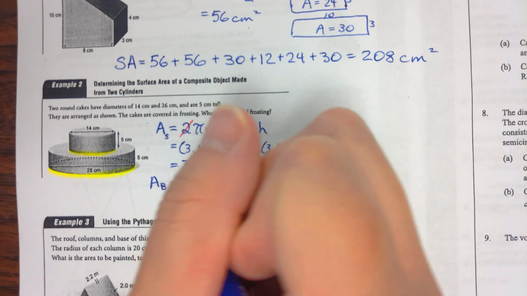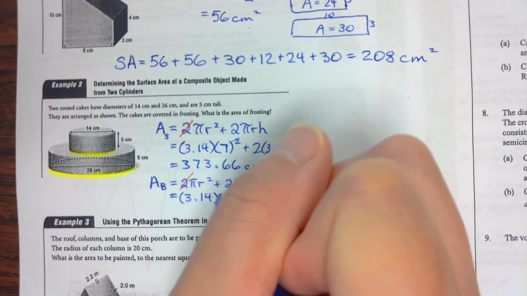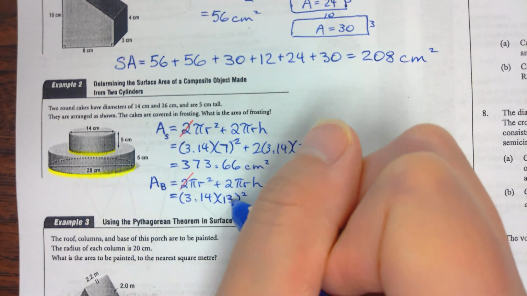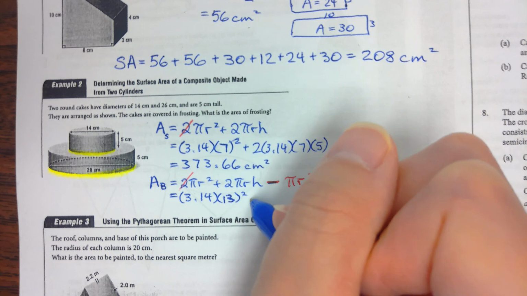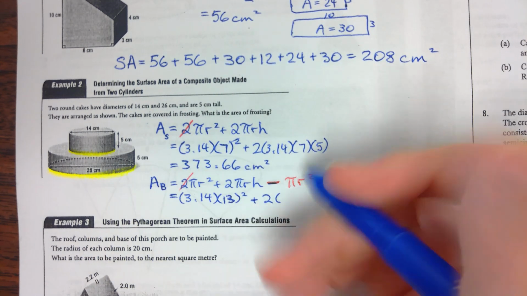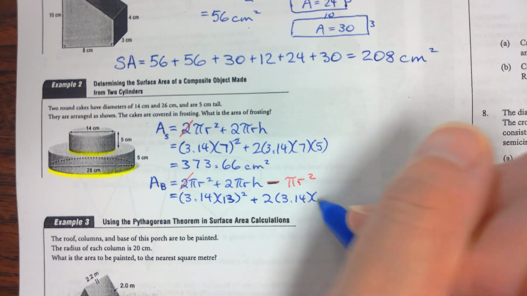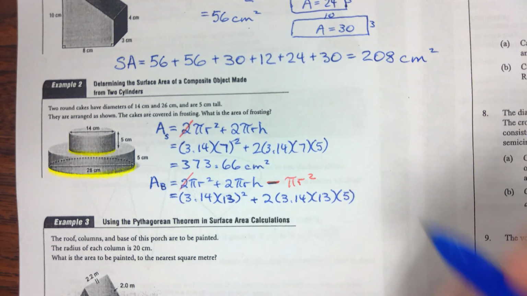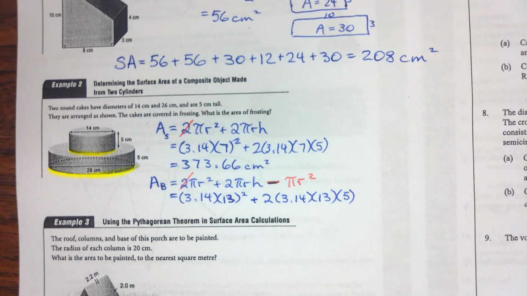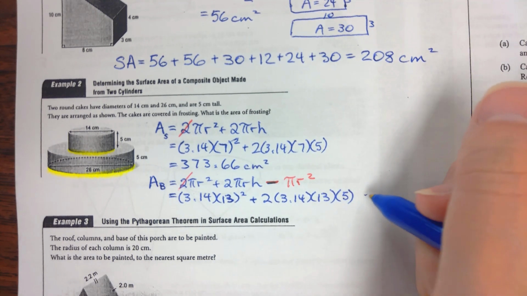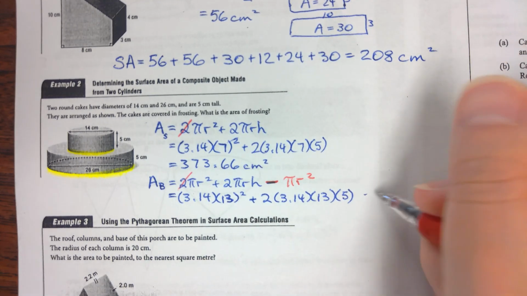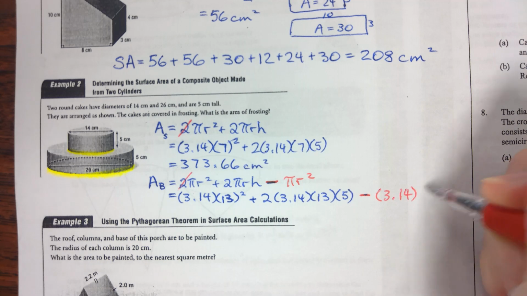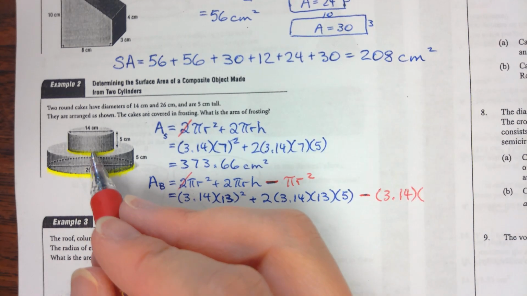Okay. So pi 3.14, radius of the big circle, 13. And then plus 2 times pi, radius of the big circle is 13, height of the big cylinder is 5, and then take away 3.14 times the radius of the small cylinder. So 7.